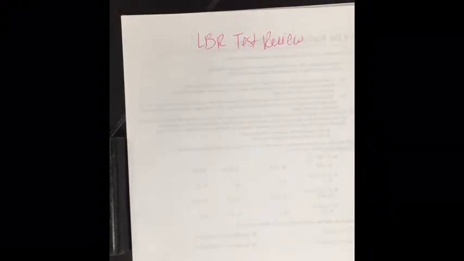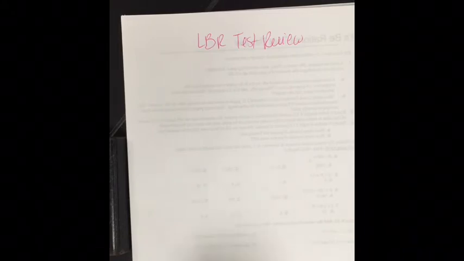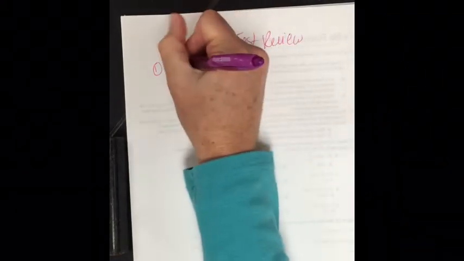Hi, I'll be going over the Let's Be Rational test review. Number 1, this is a local newspaper. The Lansing Times sells advertising space. It charges for advertising according to the fraction of the page their ad will fill.